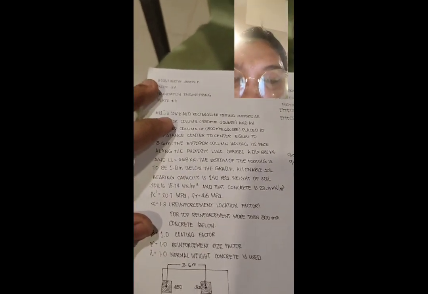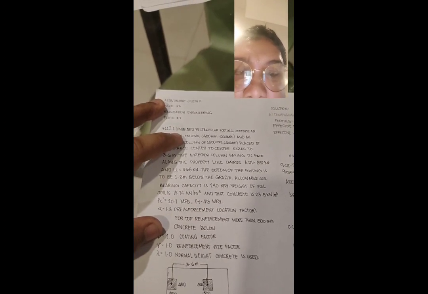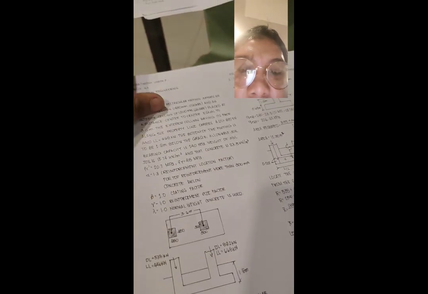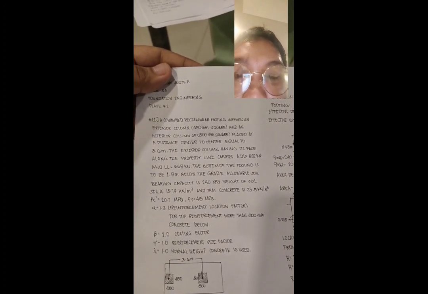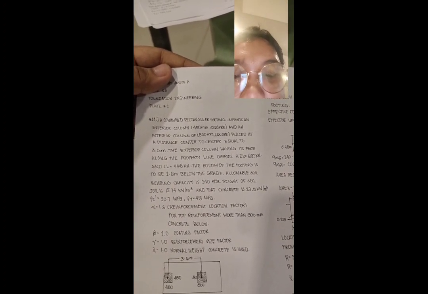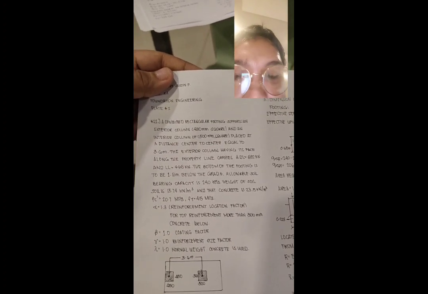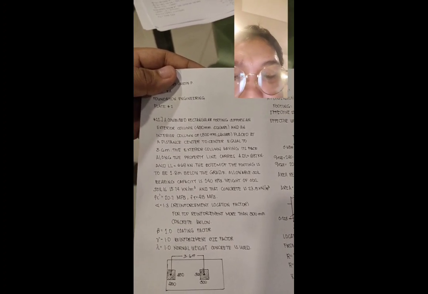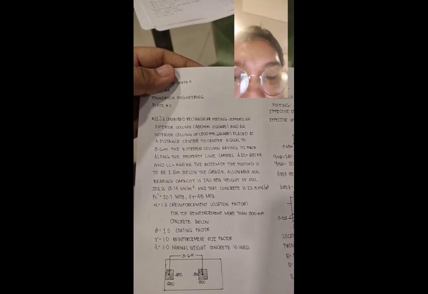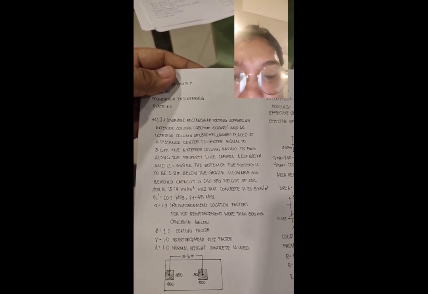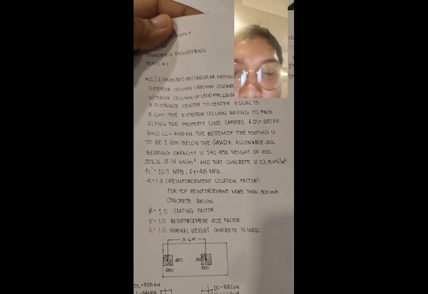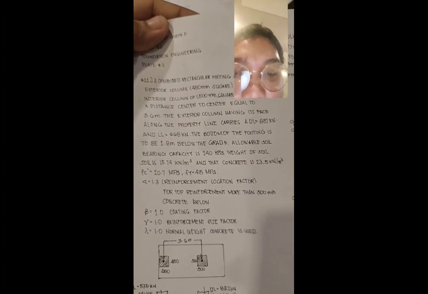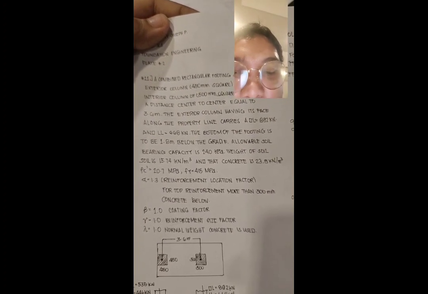For problem number 11, we have here a combined rectangular footing that supports an exterior column na 450 mm square and an interior column of 500 mm square. Placed at a distance center to center equal to 3.6 meter. The exterior column having its face along the property line carries a dead load of 892 kilonewton and a live load of 668 kilonewton. The bottom of the footing is to be 1.8 meter below the grade.